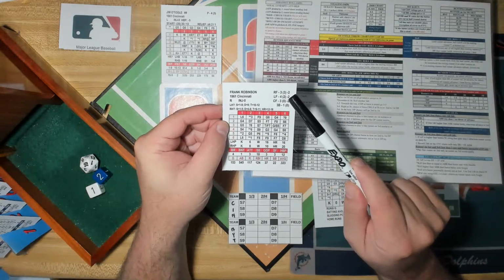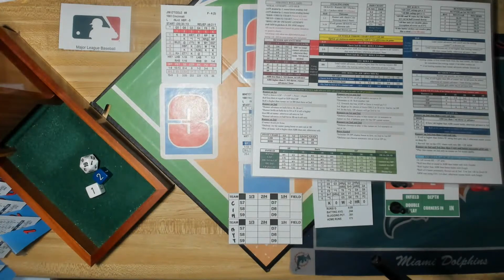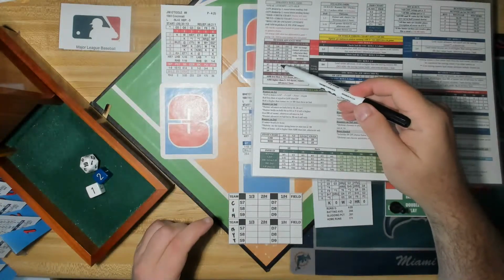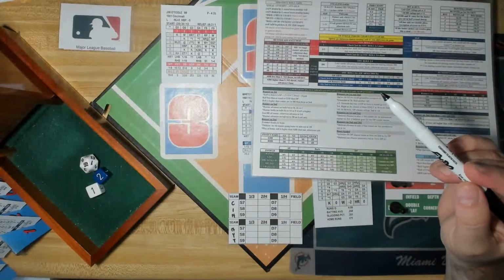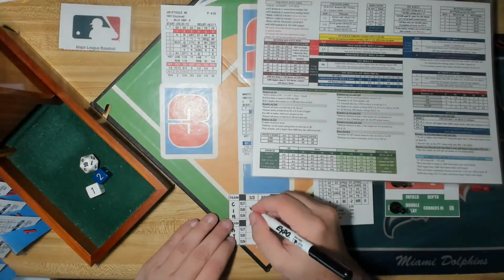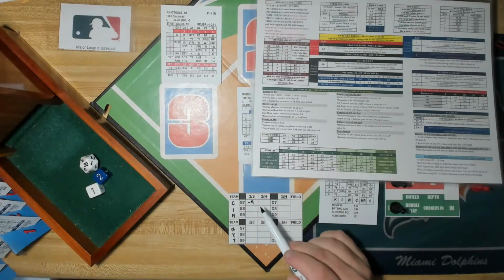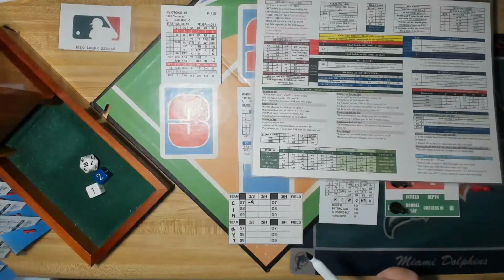In left field, he is a -2 arm. So in left, what you do to get from first to third in left field is a -2. But since Robinson is also a -2, it's going to be a -4. So anybody getting from first to third on a single to left, their base running rating is automatically reduced -4.